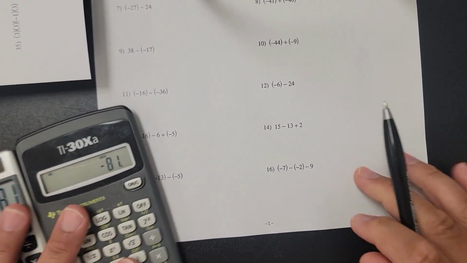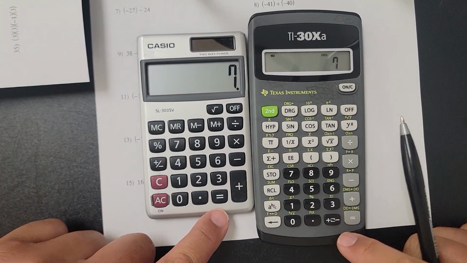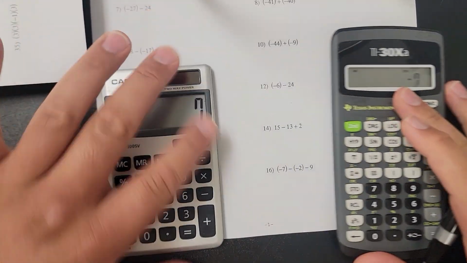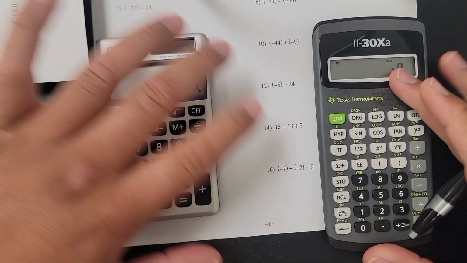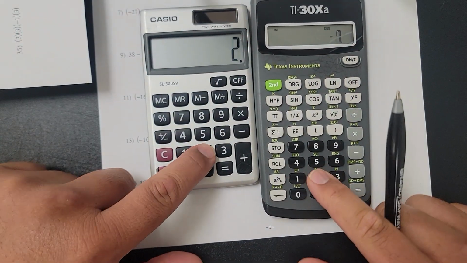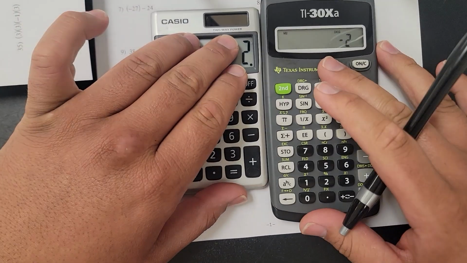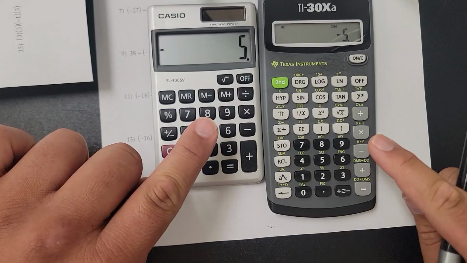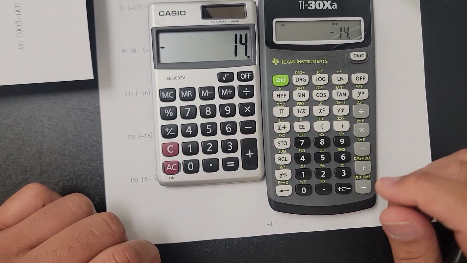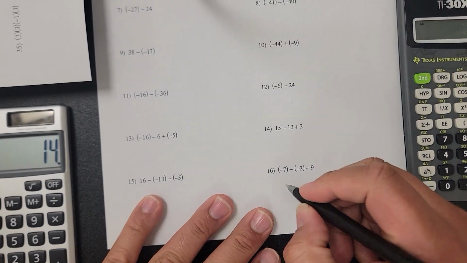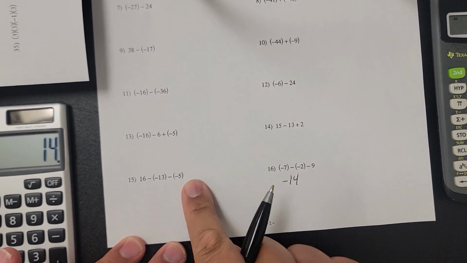So I'm always going to go from left to right. So reset, push your reset buttons. So 7 negative, so we have negative 7 right here. And then minus sign, that's going to be here, minus. And then we have a negative 2, so you have to push 2. And then you have to push the negative button. And then we have minus 9. So we're going to push minus again right here, minus. Then 9, equals. So I'm going to have negative 14. Negative 14. So you just follow everything in order from left to right.